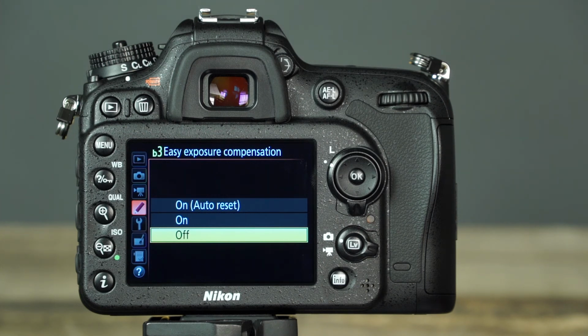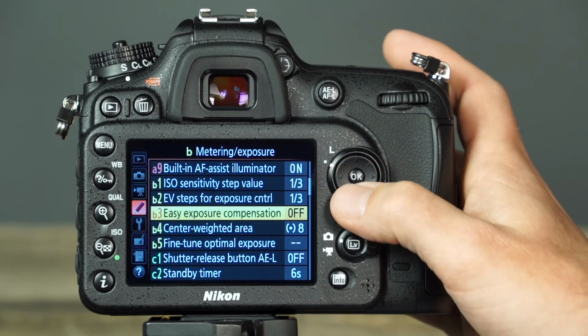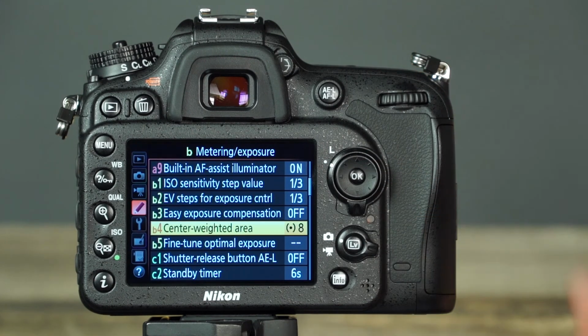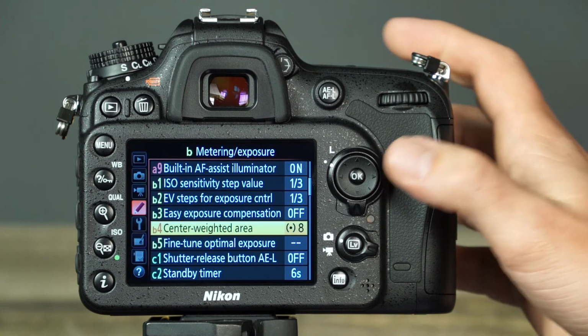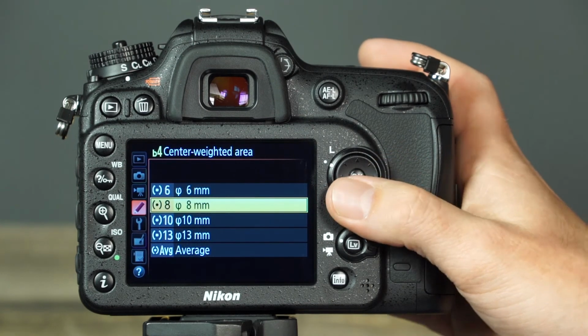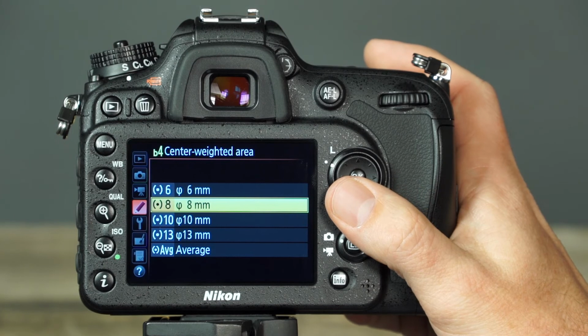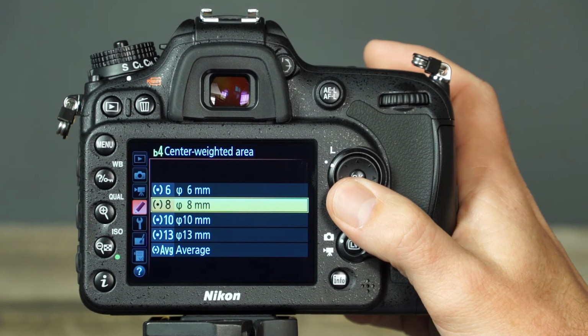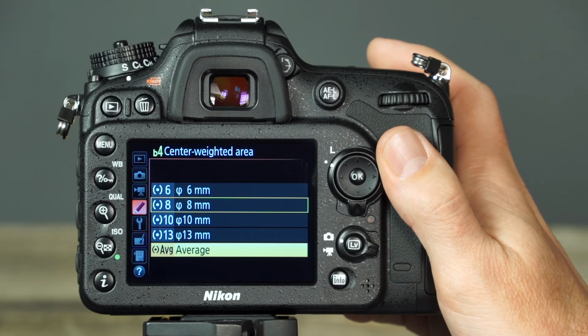The next item in the Metering Exposure Custom Setting menu is Center Weighted Area. With this option, you can choose the diameter of the metering circle that is used when the camera uses center-weighted metering. You can choose from the default setting of 8 millimeters, or you can choose 6, 10, or 13 millimeters. You can also select average. If average is selected, the entire frame will be averaged to calculate the exposure.